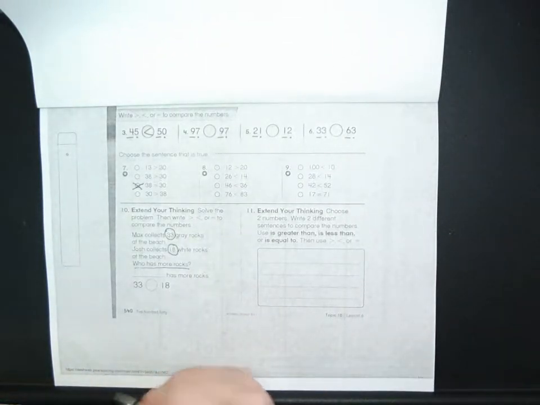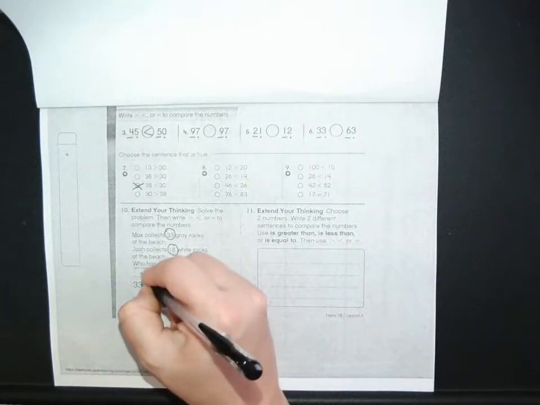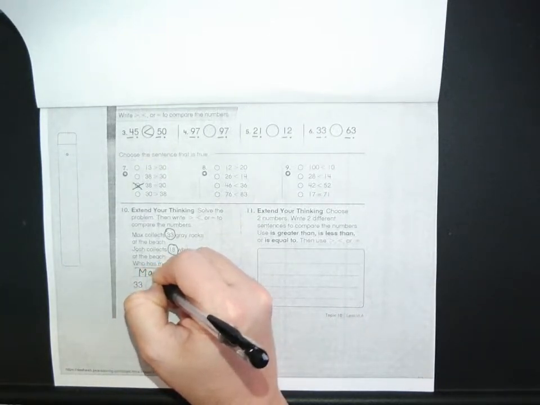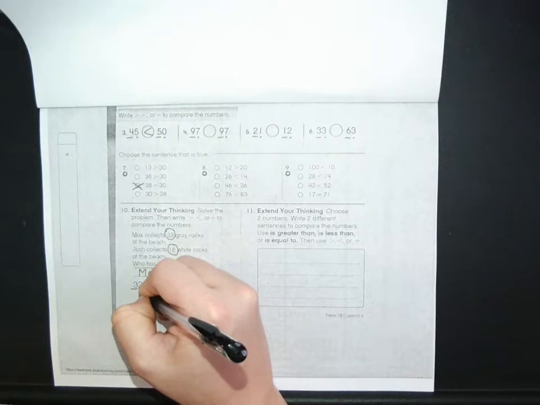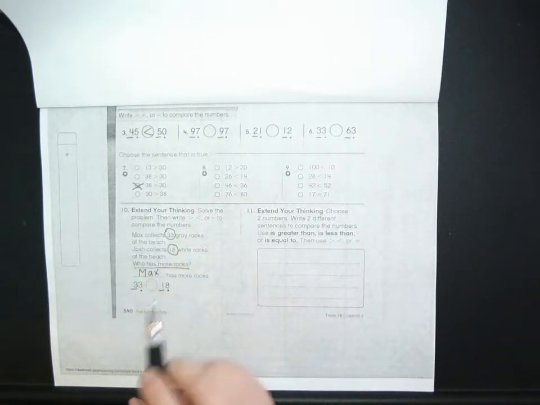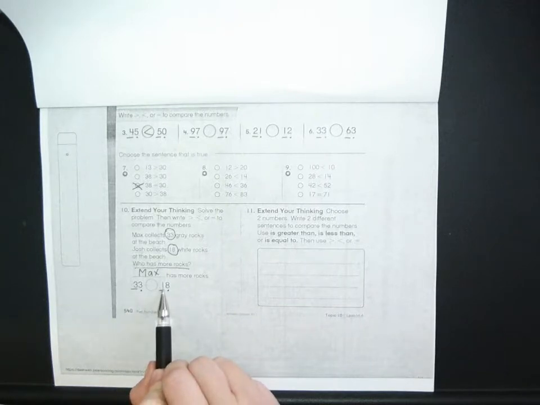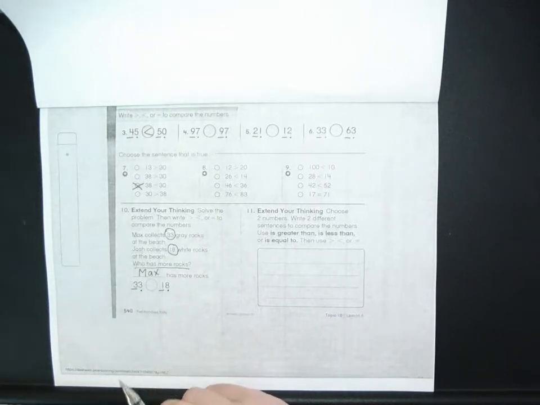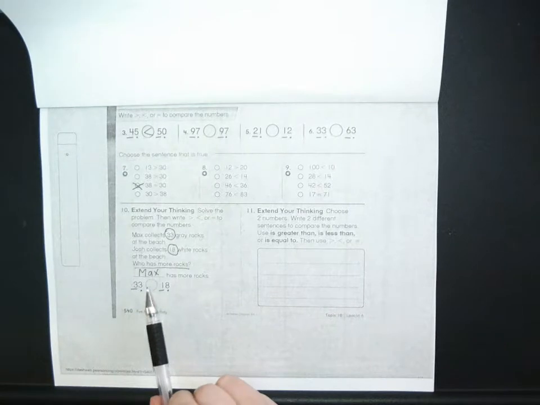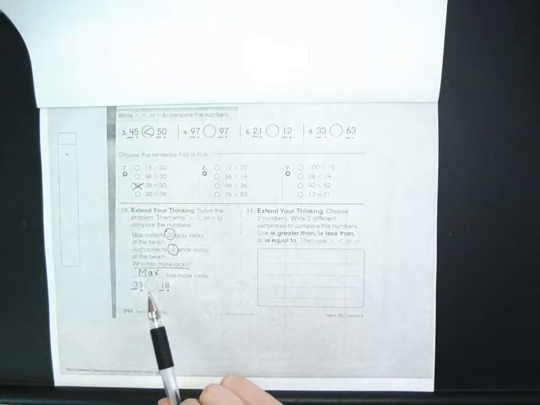Who has more rocks? Tell me out loud. That's right, Max has more rocks because he has 33. And we know it's more because there are 3 10s in the number 33 and 18 only has 1 10 in the number 18. So fill in the symbol that goes in the circle to compare them. Greater than, less than, or equal to.